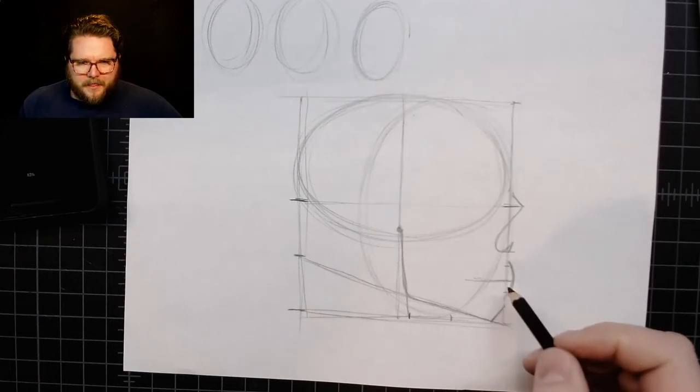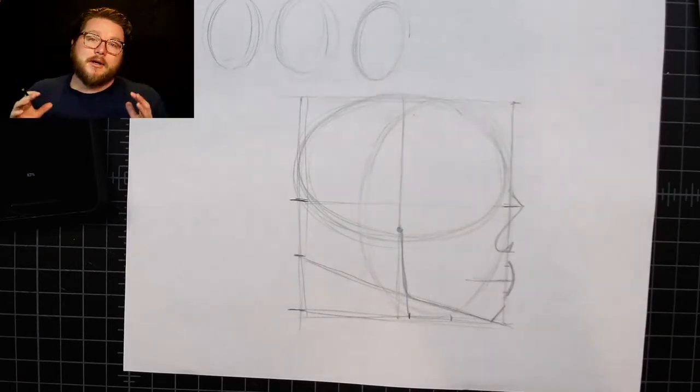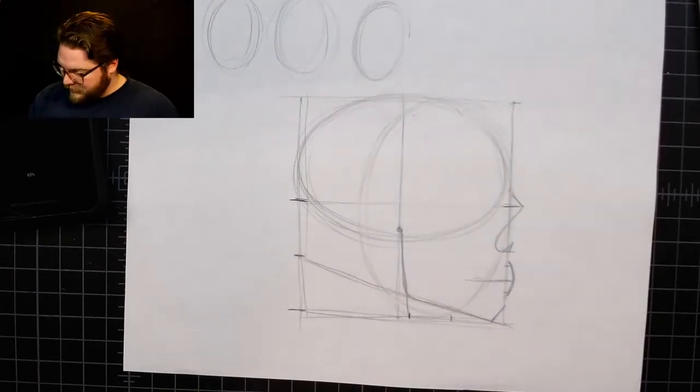All right. And this follows some of those basic proportions we did. We're just drawing it from the side. It's just we're using it as an opportunity to look at where the bones present themselves, or what we call landmarks on a face.